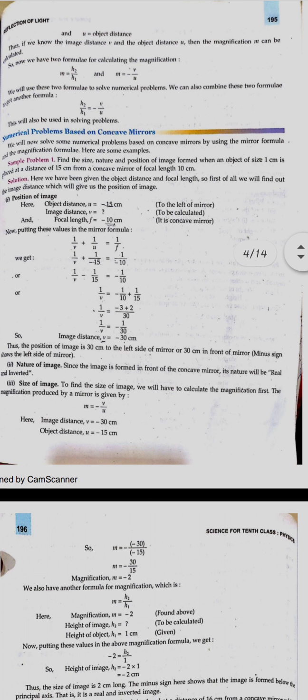Similarly, we have to find the nature of the image. We already said that it has a negative sign, so it will be a real and inverted image. Now we have to find out the size. For size, we will use the magnification formula, that is, m = minus v by u, or h2 by h1. We can use both for telling the size of the object. By the magnification, you can tell the length of the object, and by the height also you can tell how much it will be magnified. So we will use m equals minus v by u first, and after that we will use h2 by h1.